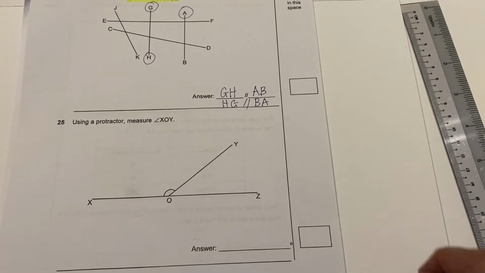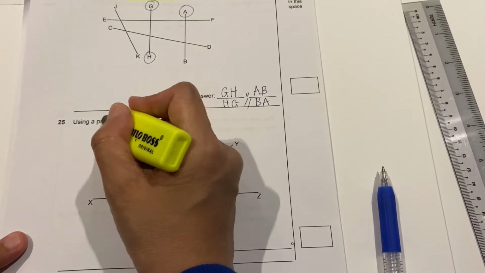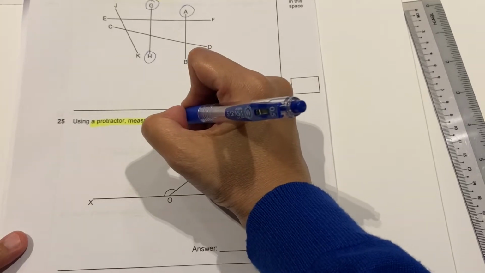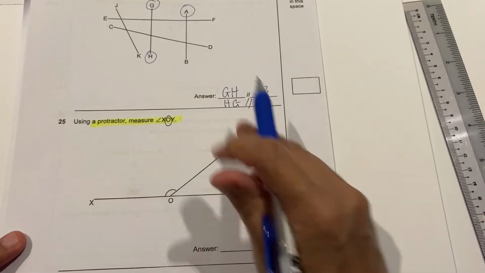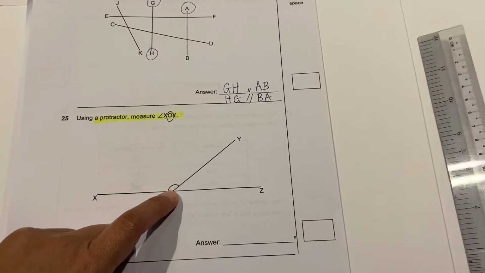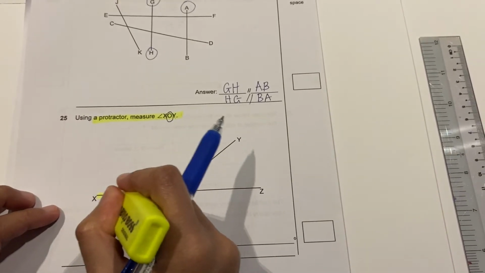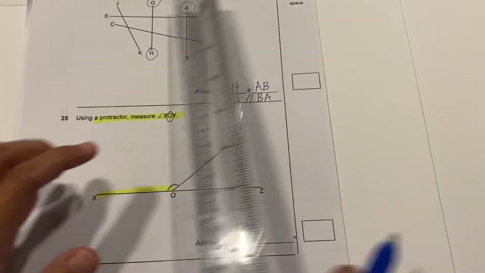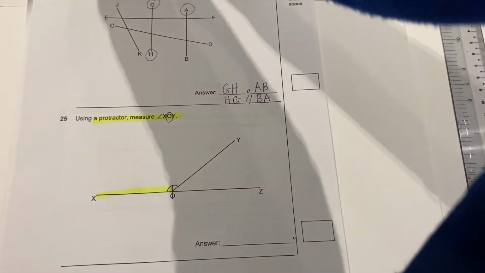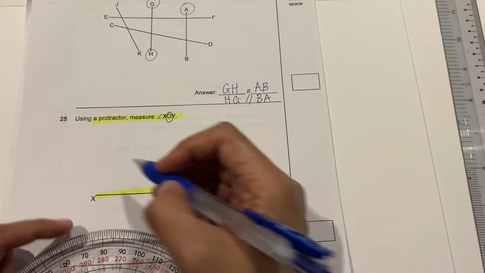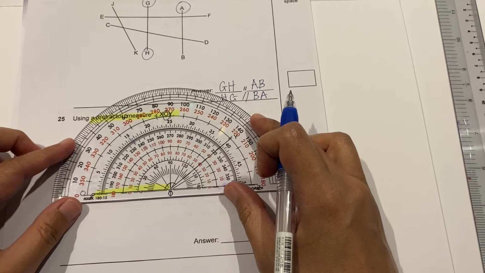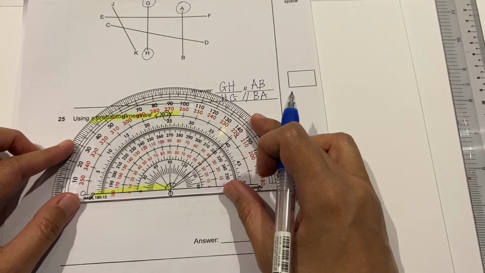Next, using a protractor, measure the angle XOY. So O is the center alphabet, which means that you have to start measuring from O because that's the angle that you're looking at. So your base, and put a marking, and use your protractor. Your 0 starts here.